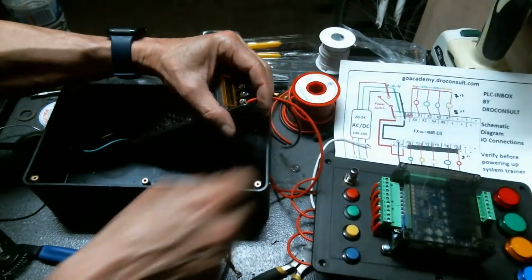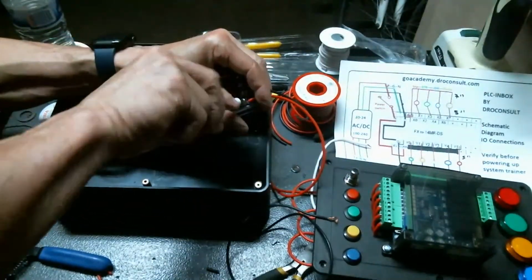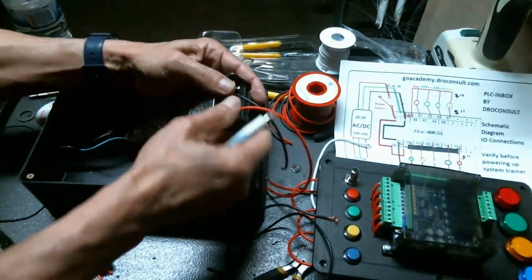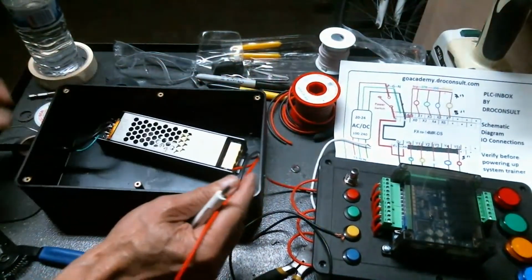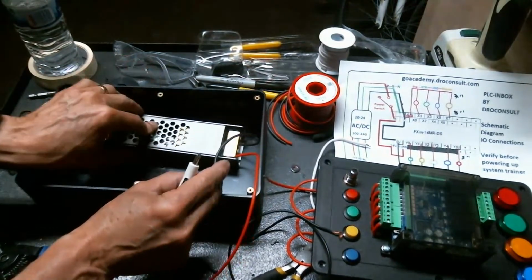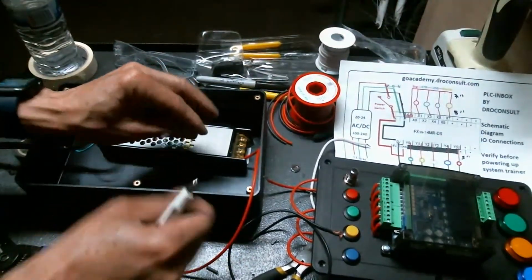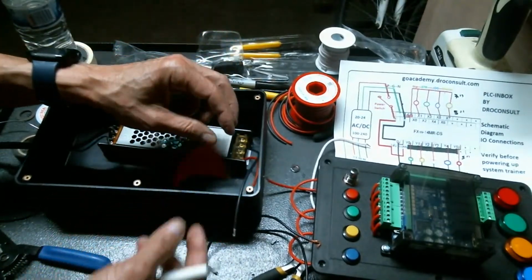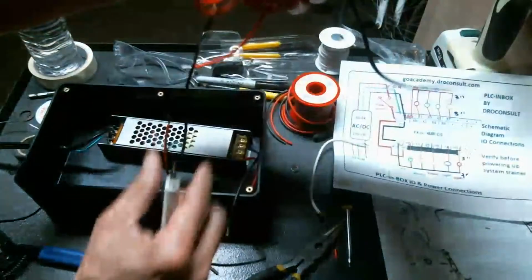There we go, positive. So we got positive and negative, and we're almost done. Okay, so this box is inside, and now what we need to do is, here's power, negative and positive.